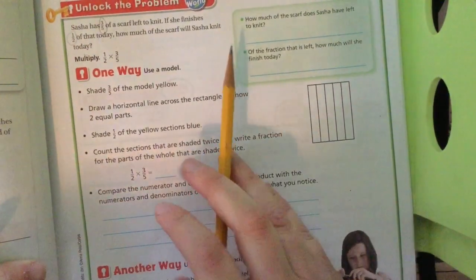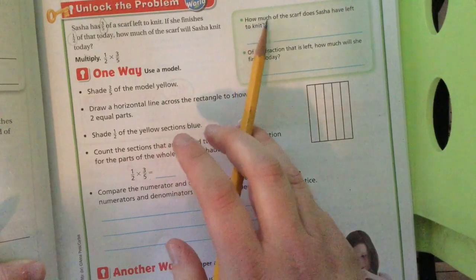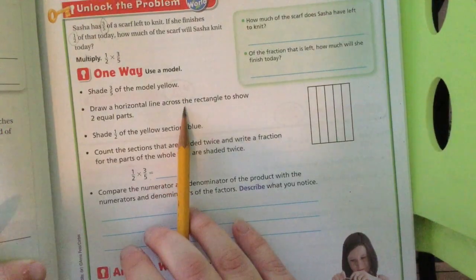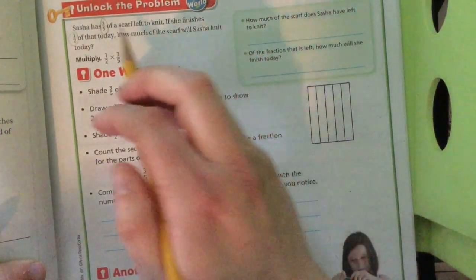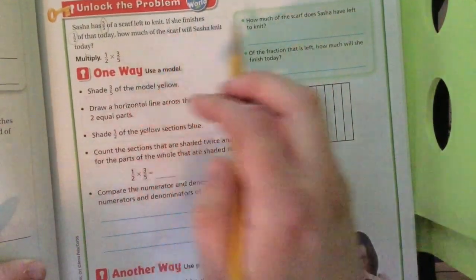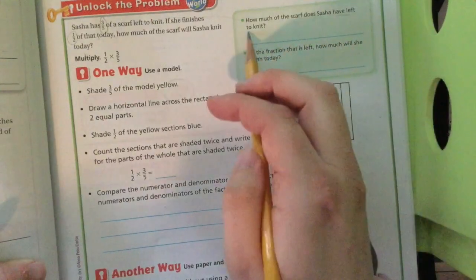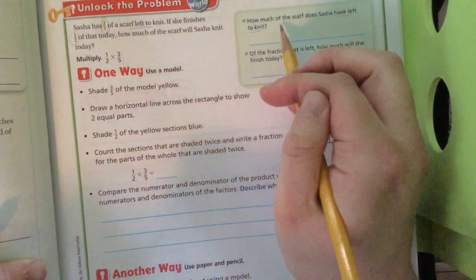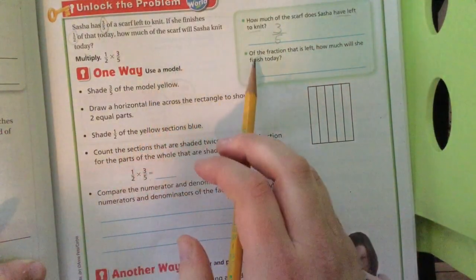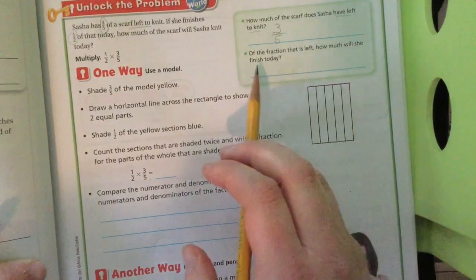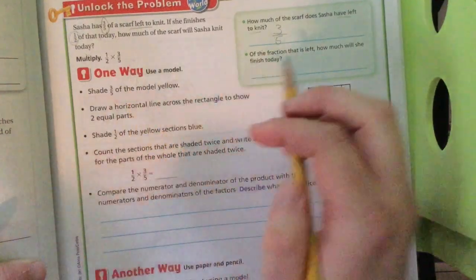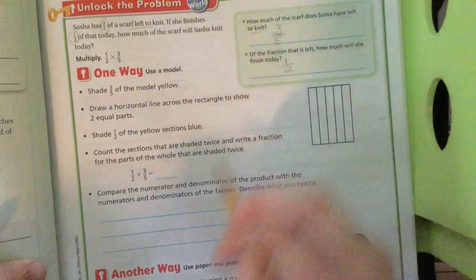So the question over here says, how much of the scarf does Sasha have left to knit? That's the question we're trying to find out. So let's go back and look. Sasha has 3/5 of the scarf left to knit. So it asks how much is left. The keyword's right there, left to knit. So it's 3/5. Okay, let's keep going. Of the fraction that is left, how much will she finish today? If she finishes half of the 3/5, so she wants to finish half of what she has left.